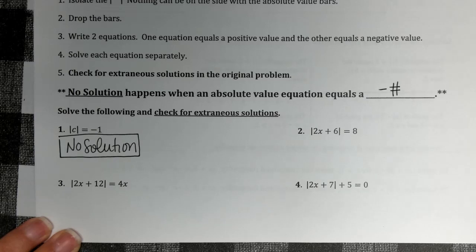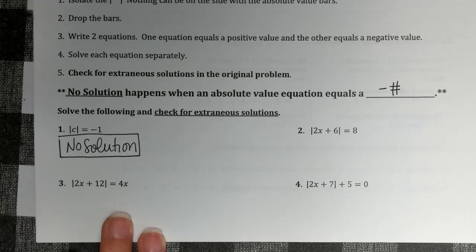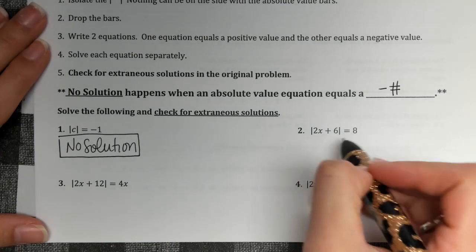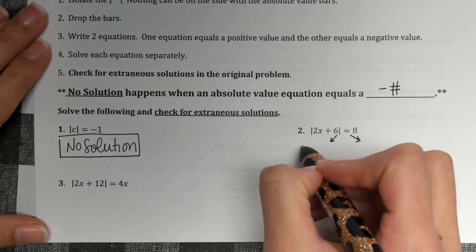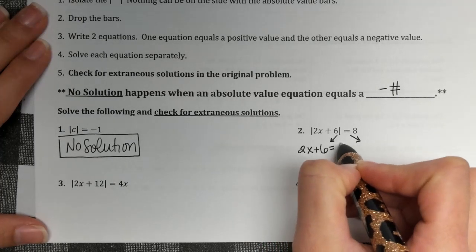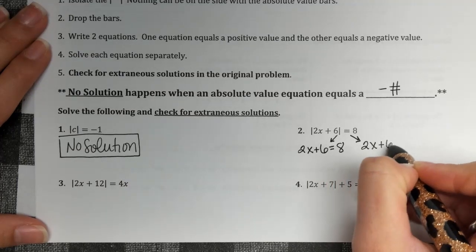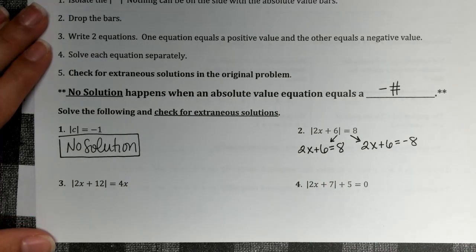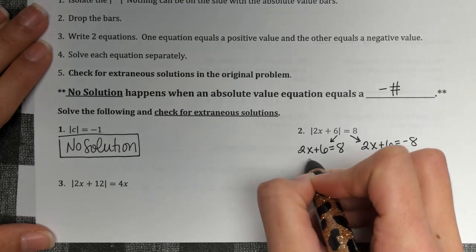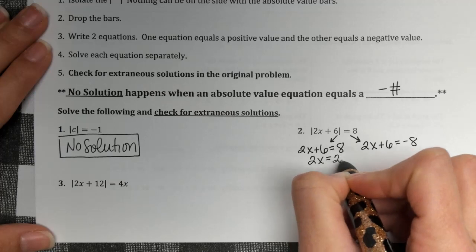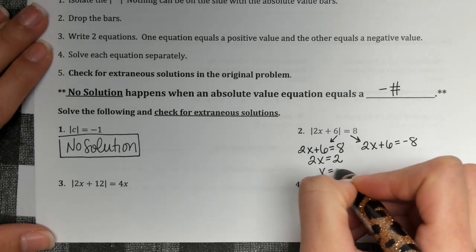Now, when I have the absolute value of 2x plus 6 equals 8, are the absolute value bars isolated? Yes, there's nothing in front, there's nothing added or subtracted behind it. So this is where we split: 2x plus 6 equals 8, and 2x plus 6 equals -8. Then we just solve. I'm going to subtract my 6, and 2x equals 2. Divide by 2, and x equals 1.